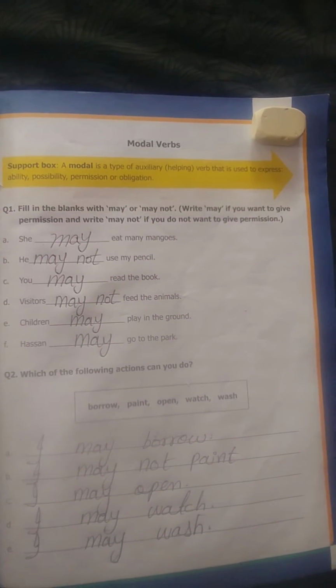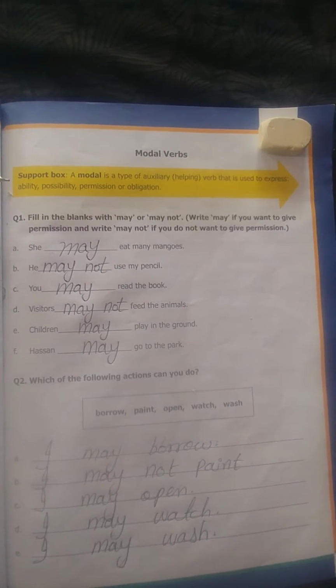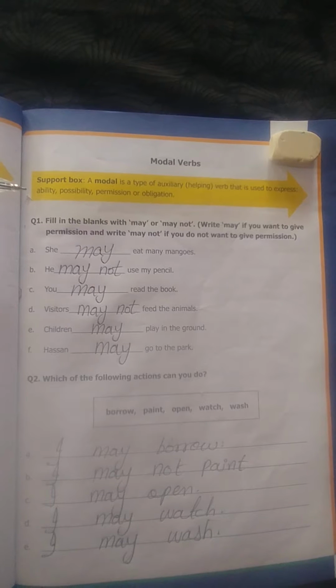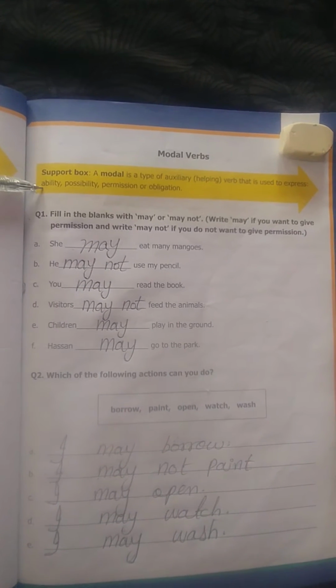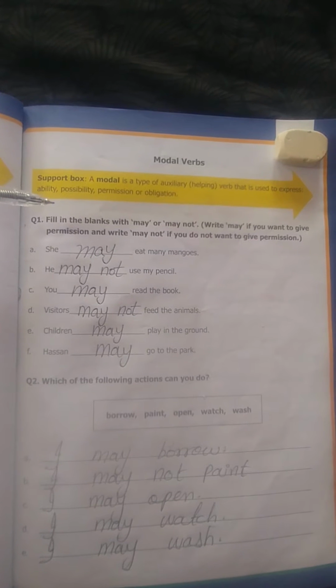Bismillahirrahmanirrahim. Today we will talk about modal verbs. Let me explain the sport box. A modal verb is a type of auxiliary helping verb that is used to express ability, possibility, permission, or obligation.